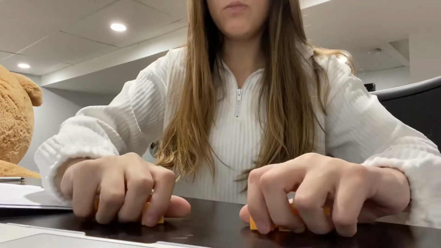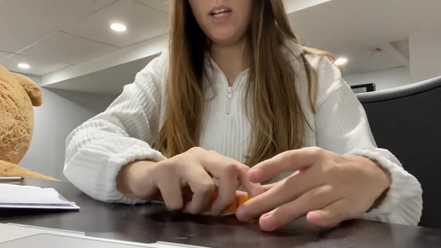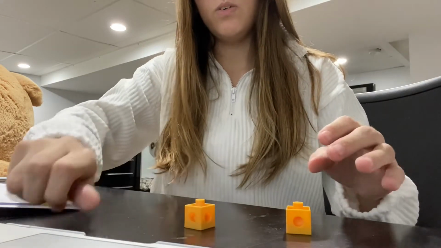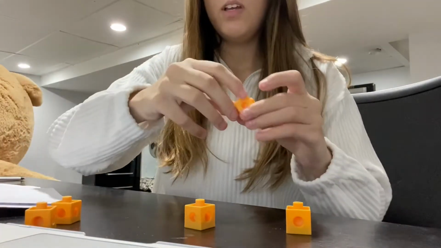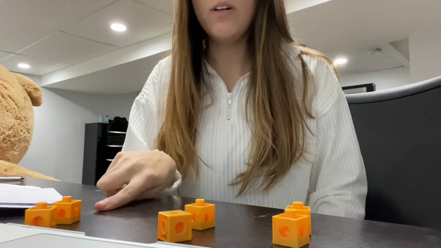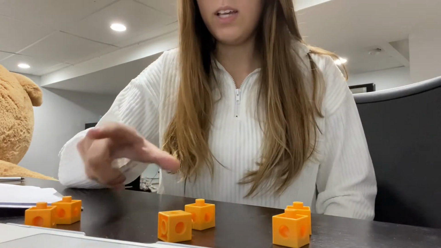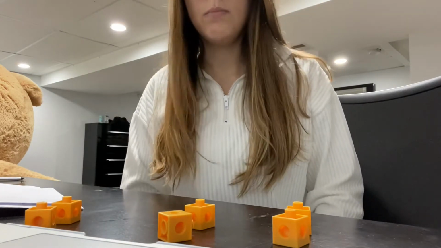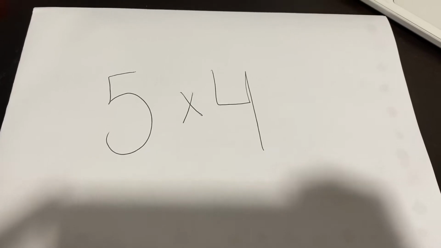We can also represent this by creating 3 groups with the second number, 1, 2, 3, and putting 2 cubes in each group. So we have 3 groups of 2 now. If we count them out, it's 1, 2, 3, 4, 5, 6. So again, we could see that 2 times 3 equals 6. The next problem we will be demonstrating is 5 times 4.